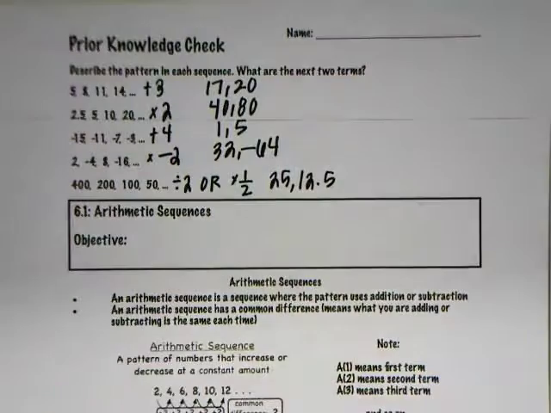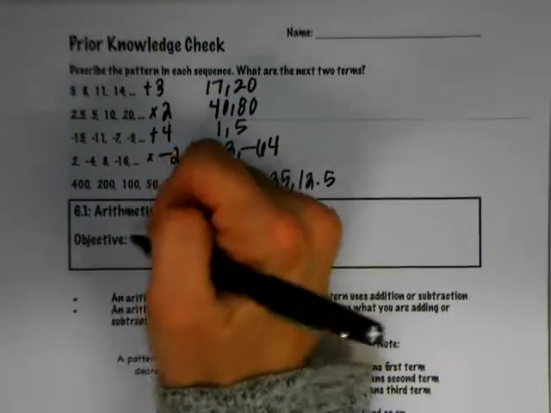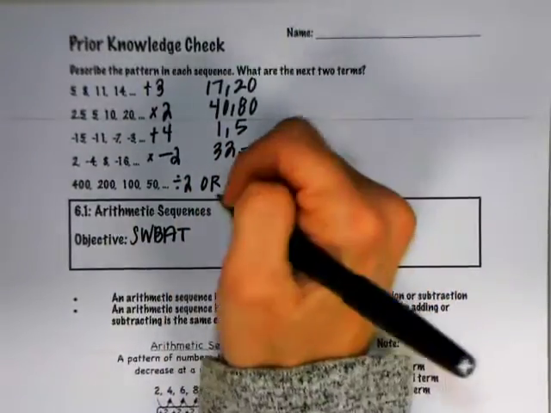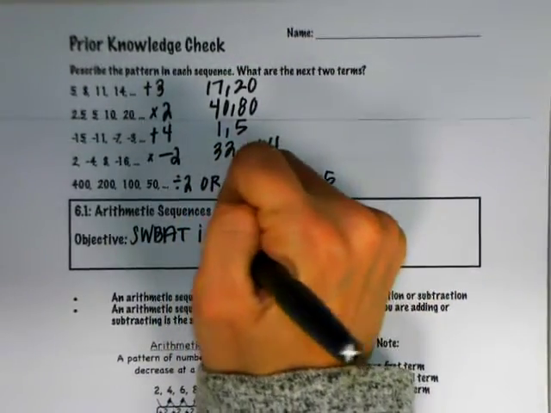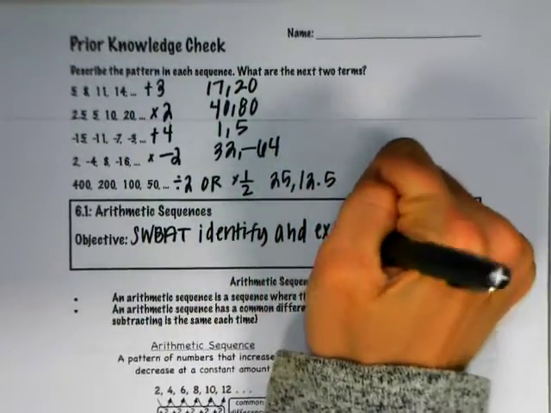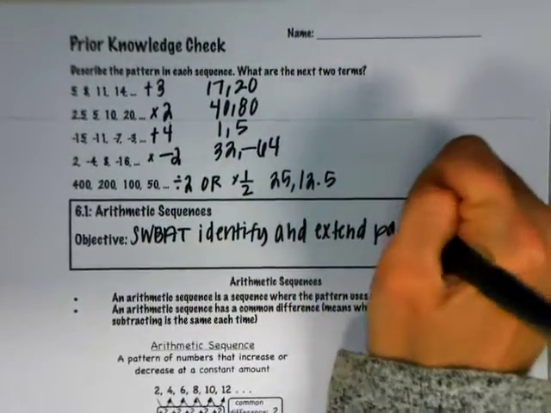So for this unit, it's just over 2 sections, 2 different types of sequences that we're going to be going over. The first one being arithmetic sequences. So your objective is students will be able to identify and extend patterns and sequences.